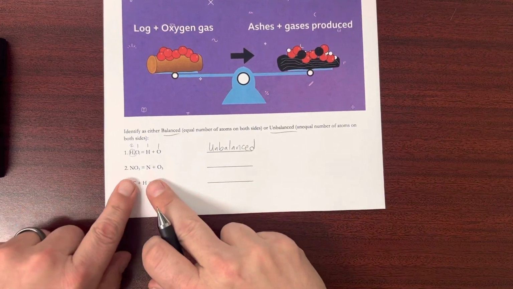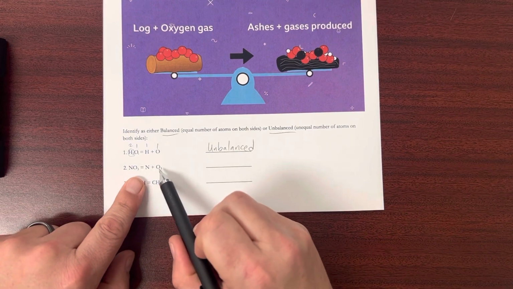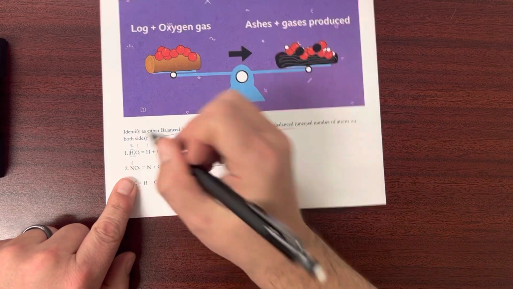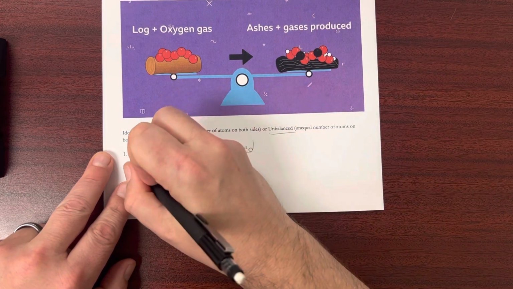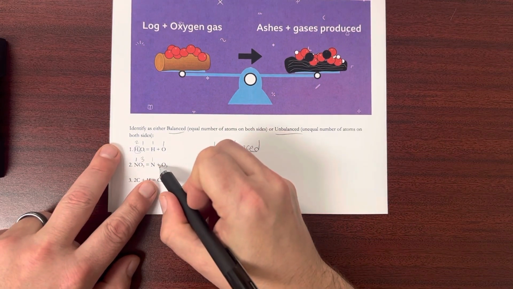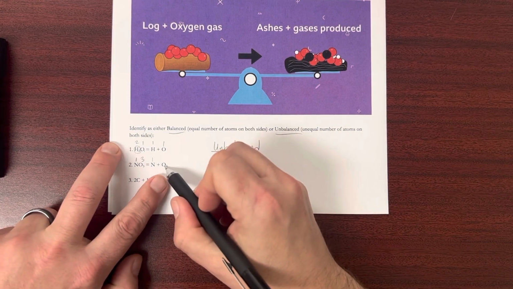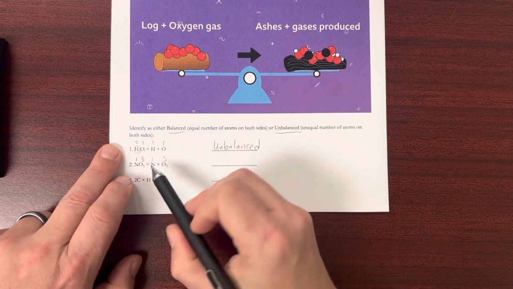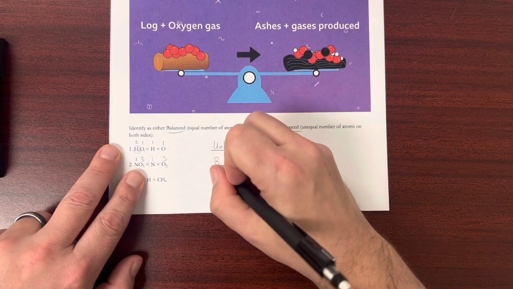Let's look at the second problem. NO3, and then I've got N plus O3. Well, nitrogen, remember no number there, so that's just a 1. That means there's 1 nitrogen. There's a 3 down to the right of the oxygen, so that means there's 3 oxygens. On this side, I have 1 nitrogen plus, so again, that plus is just saying that it's separate. Over here, I have 3 oxygens because of that number down there, that 3. So 1 nitrogen on each side, 3 oxygens on each side, that is balanced.